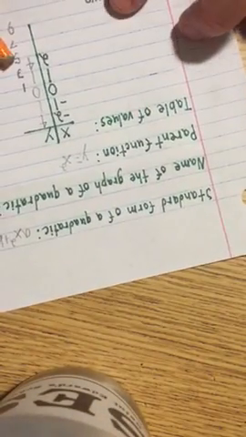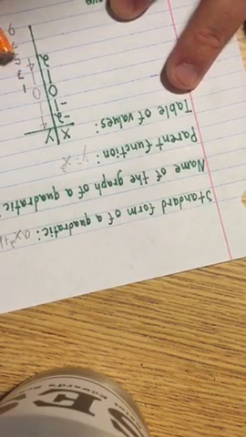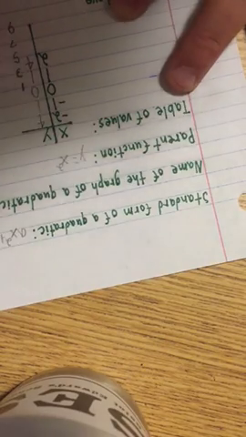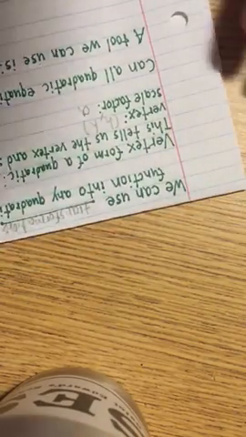Now that scale factor, if we're looking at this pattern, is going to multiply each of these differences by that scale factor. So here the difference is going to be 2, and then 6, then 10, and then 14, and so on. So that's how we can use the scale factor and the vertex to graph. But can we write all of our quadratic equations in this form? Absolutely. We just have to complete the square.